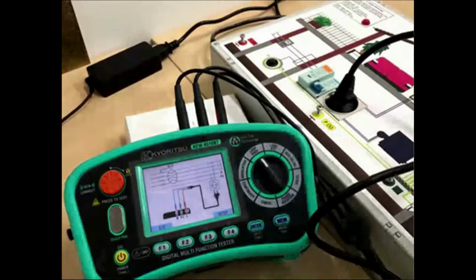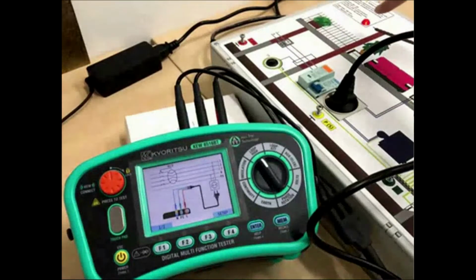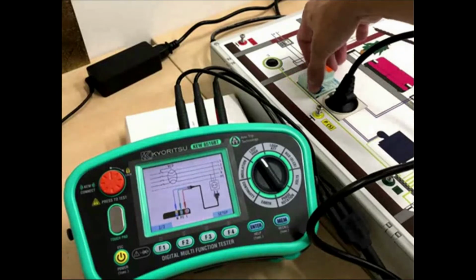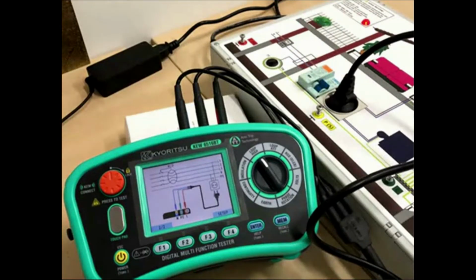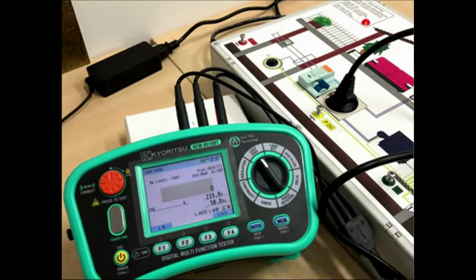So we turn on power supply. You see the power supply on. I go and turn on my circuit here, my power plug here. Then you see power supply is coming in already. Then I switch on my RCD. Okay, turn RCD on. I go and test LN.